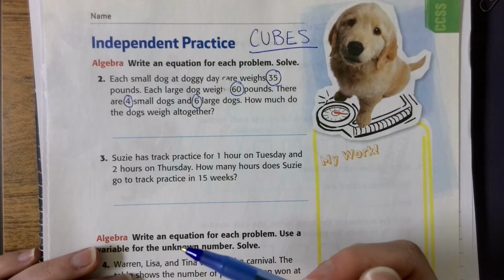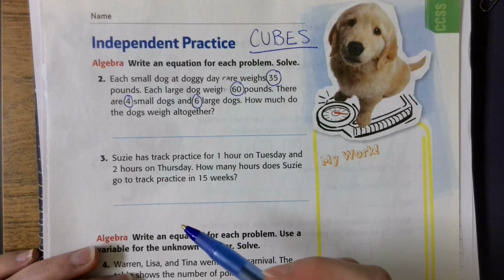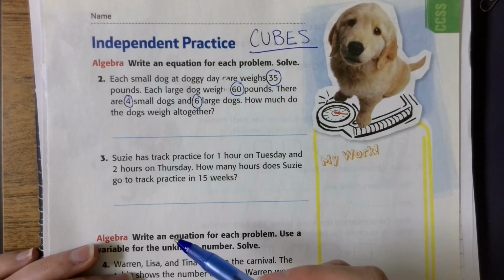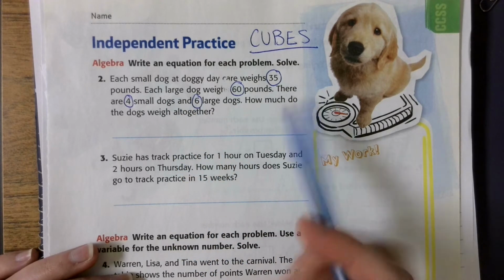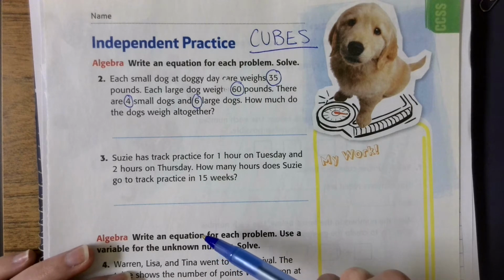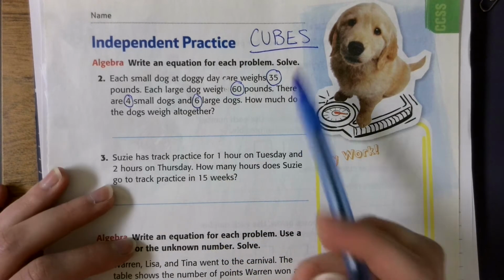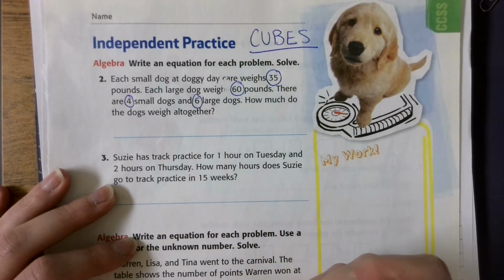These are called multi-step word problems. That means we're going to have more than one step, because multi means more than one. We're not just going to take 2 numbers, multiply them, and be done. We have to think about this and figure it out. That's where our cube strategy is really going to help us.